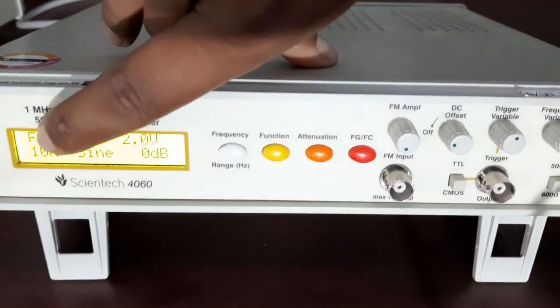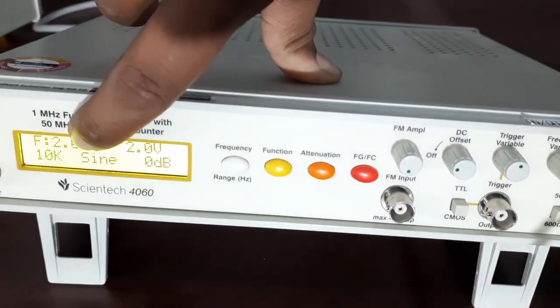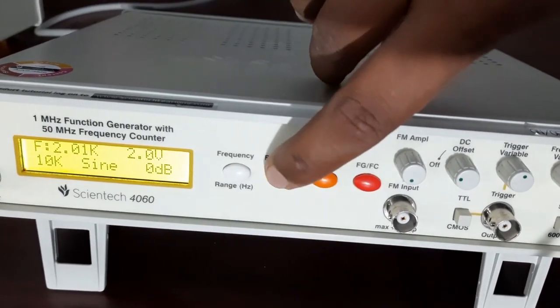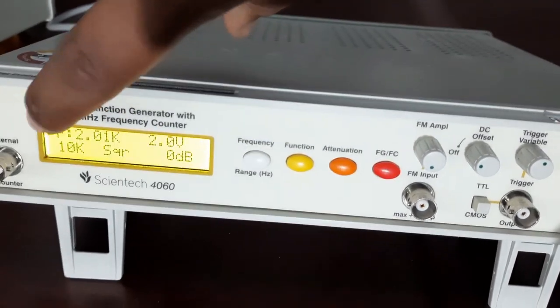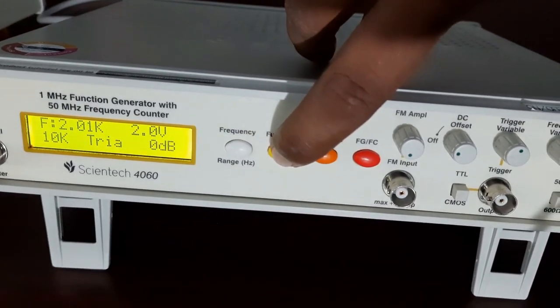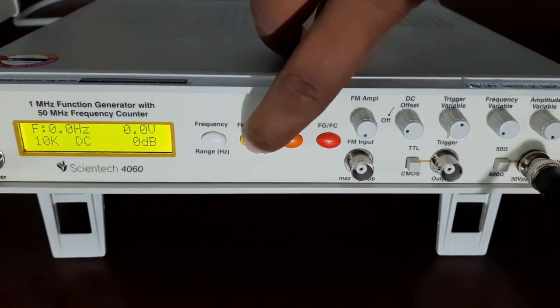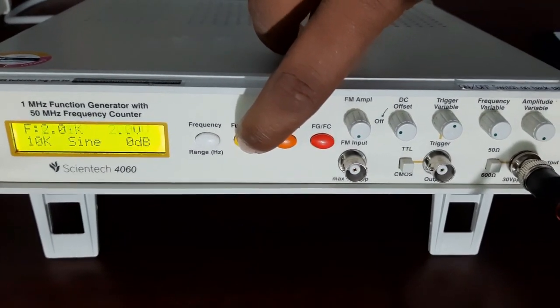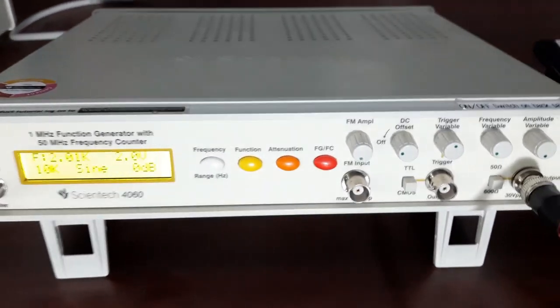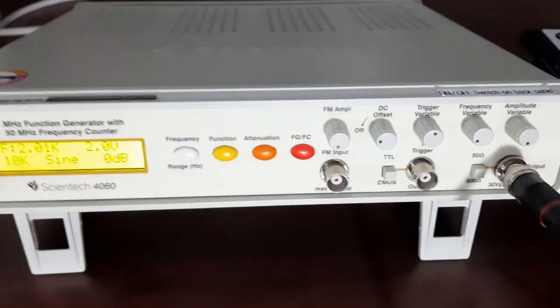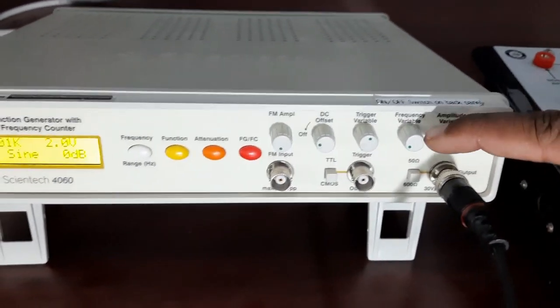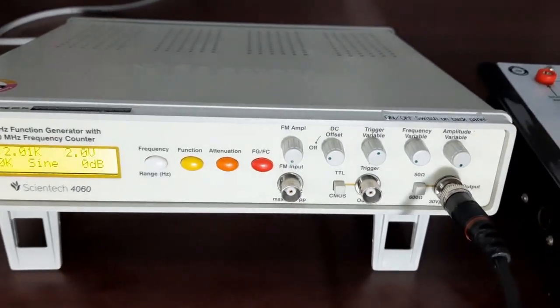Now you can see on the right side of the frequency range, it is written as sine, because the function generator is now generating sine. If I press that function button, it will be changed to square, again it will be changed to triangle, again if I press it will be changed to DC, again if I press it will go to sine. So it is ultimately changing the type of wave that the function generator will generate. Now by default I will set it to sine wave.